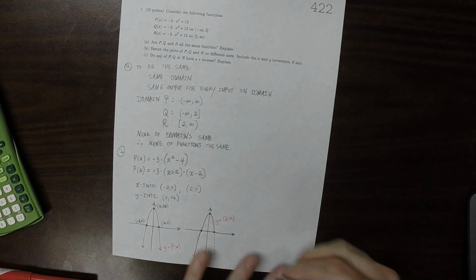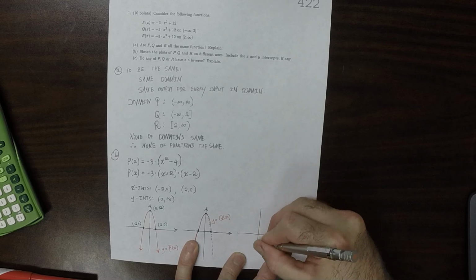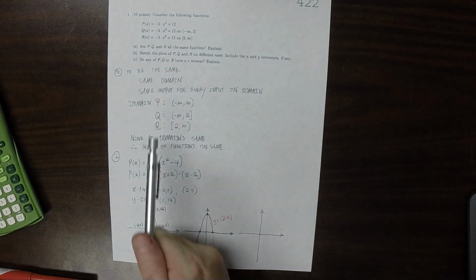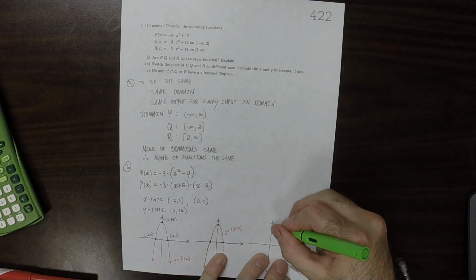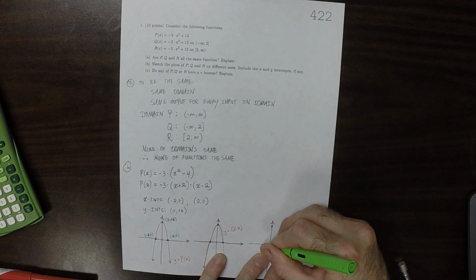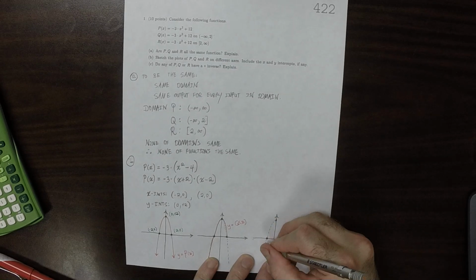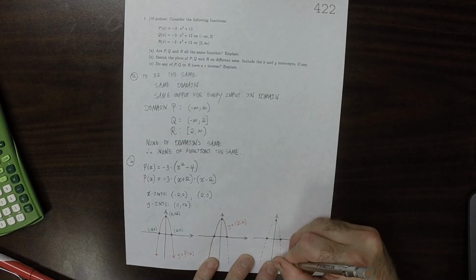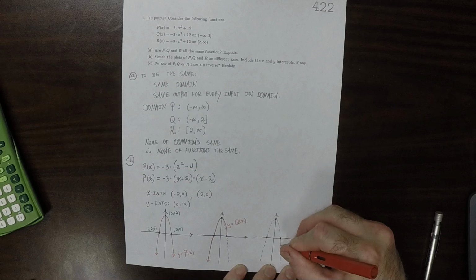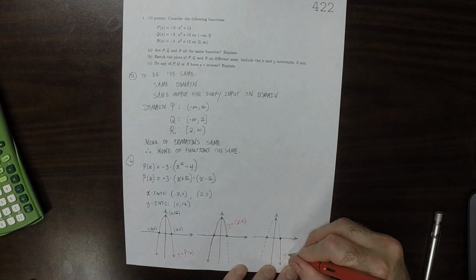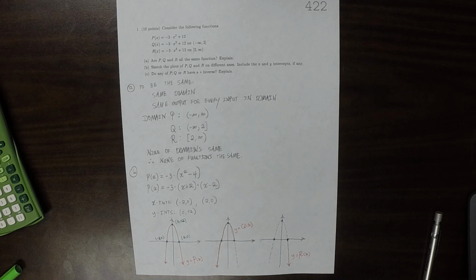It stops there at 2. Then R, again, is defined by the same expression, negative 3x squared plus 12. So I'll again plot P dashed, and then R is just going to be part of it. R is just this other part, in a sense almost exactly the part that Q isn't. So just that part. y equals R of x. So those are the plots.